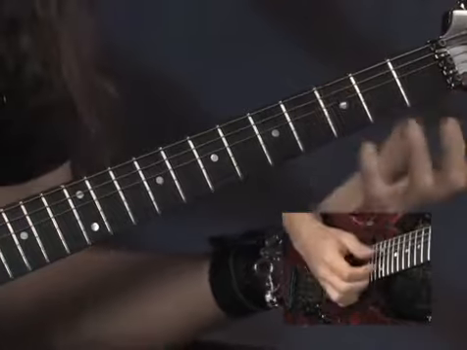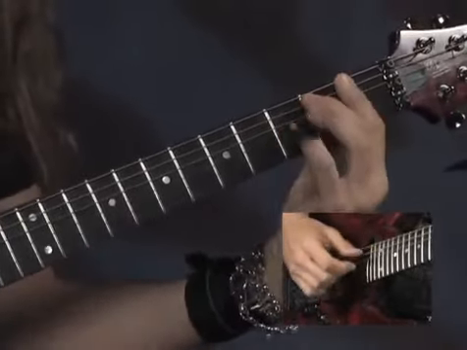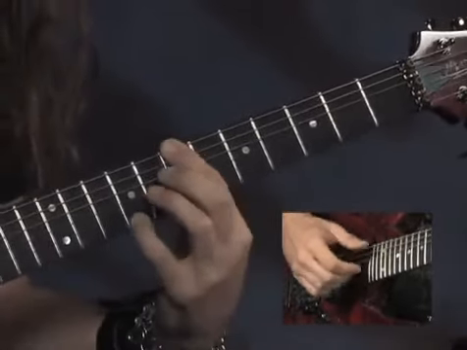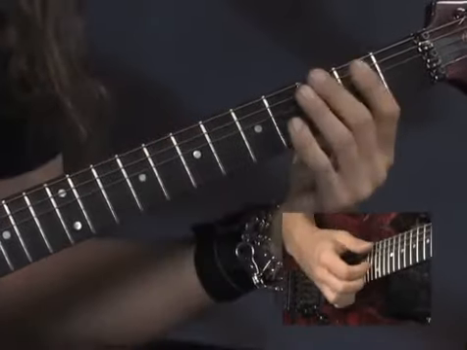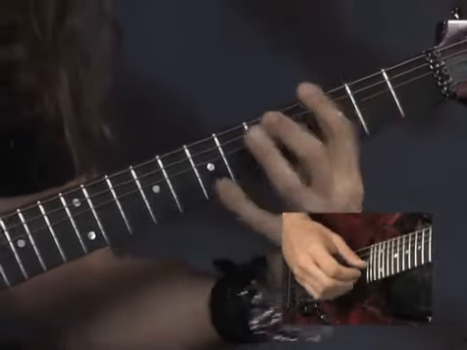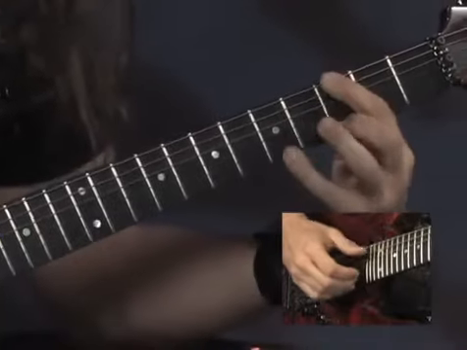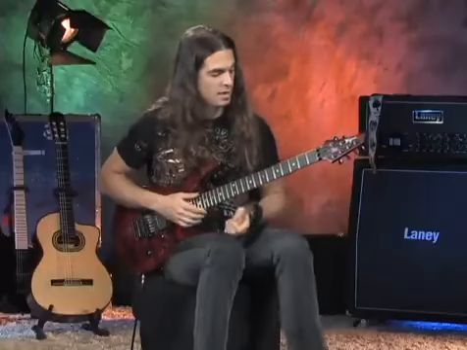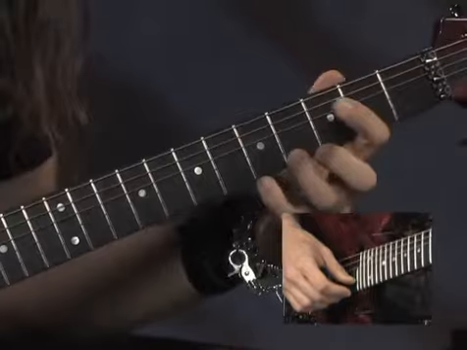Okay? And then now the B Lydian. So take that as an exercise and play like this. Like 1, 2, 3, 4.